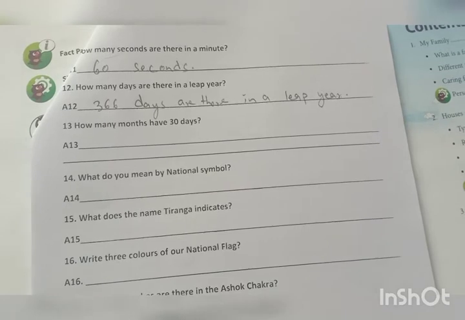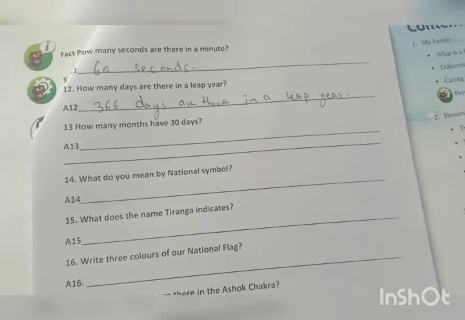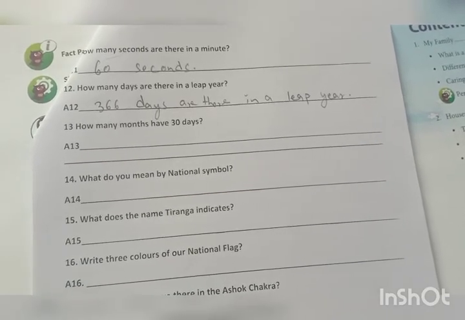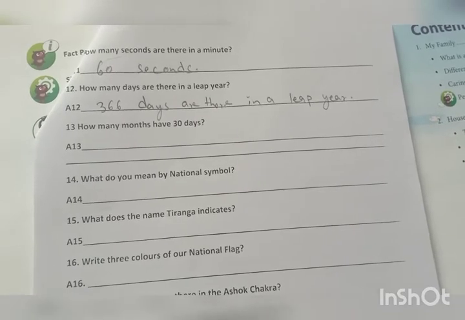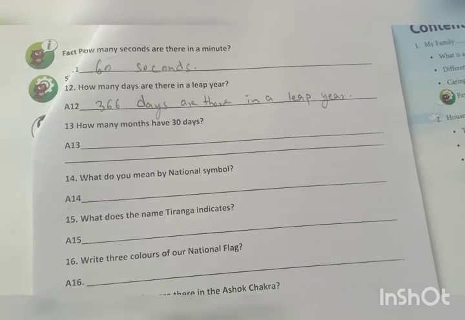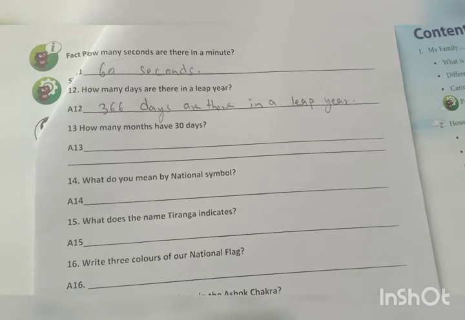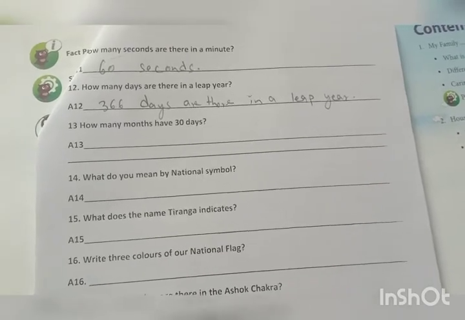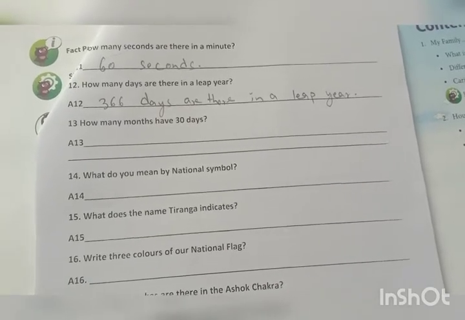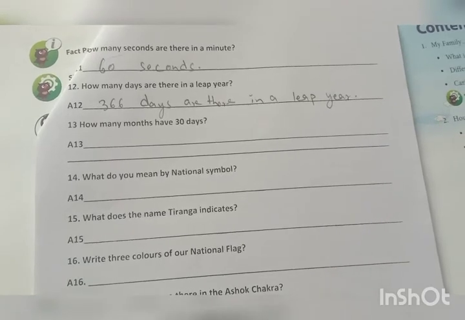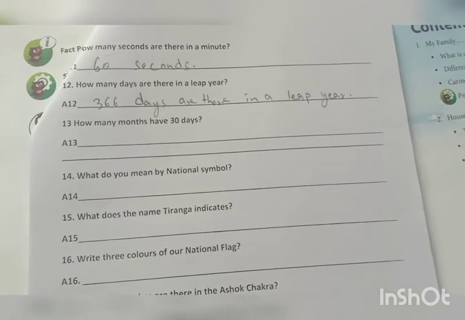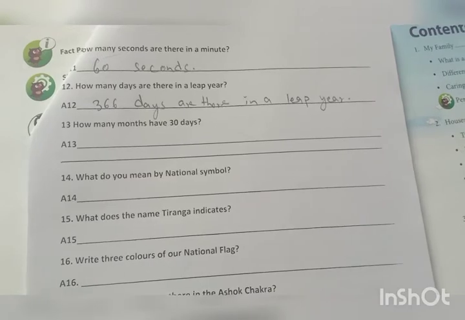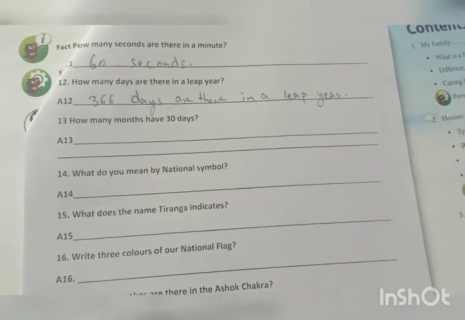Right? Now let's move to question number 13. How many months have 30 days? 11 months. Every month is having 30 days except February, right? So we have 12 months. If we remove February, we are left with 11 months.